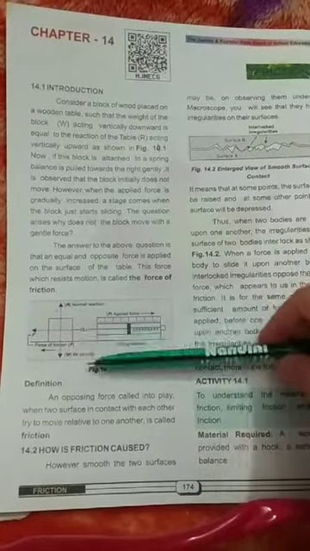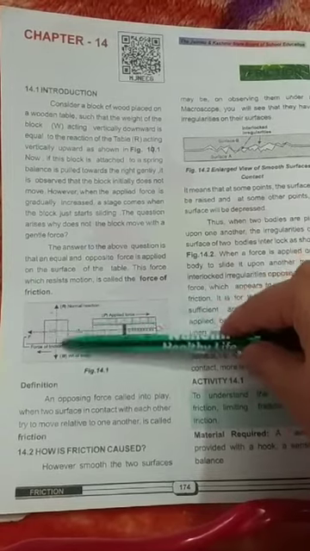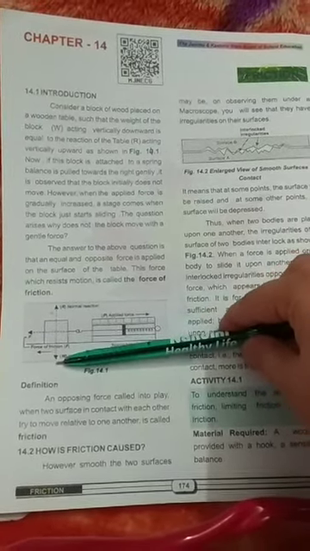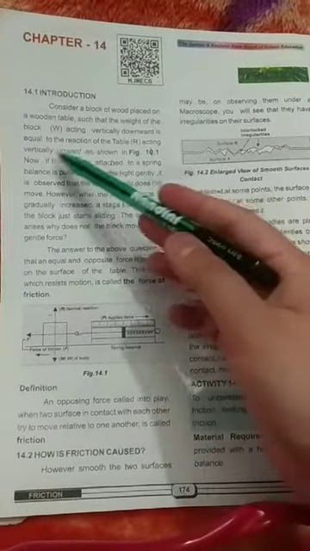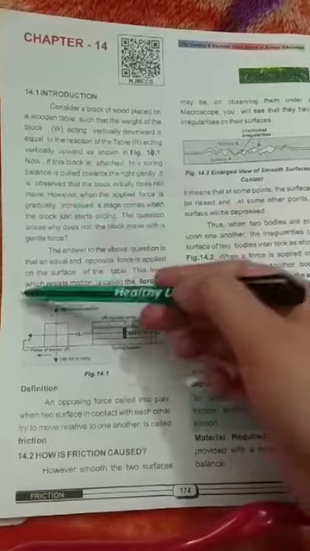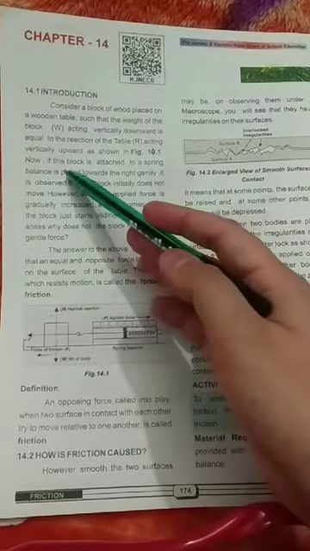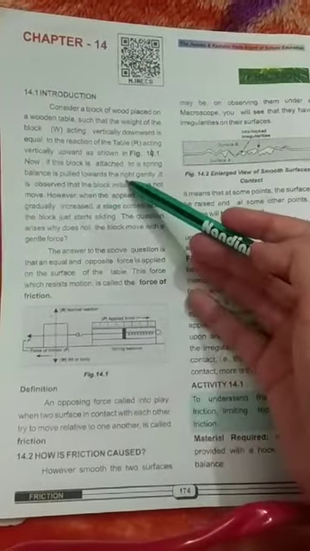So it's being said that just consider a table. Here it is a table, just like a table. Okay. So there is a block of wood, whose weight is acting vertically downwards, because we know that weight obviously goes downwards. Okay, and that is equal to the reaction of the table, which is acting vertically upwards.